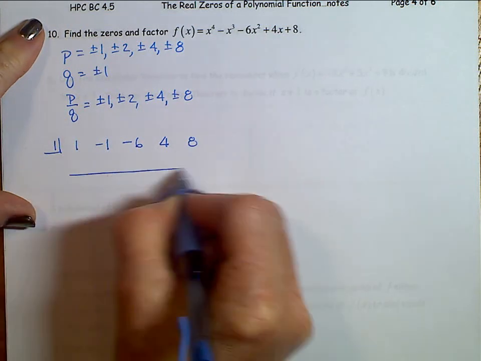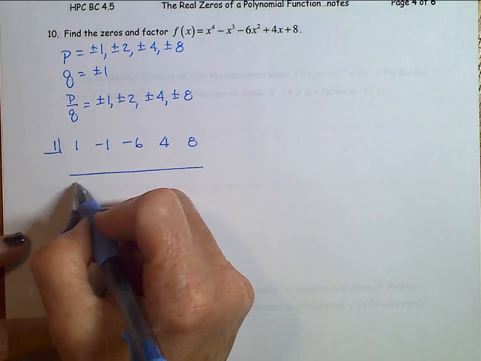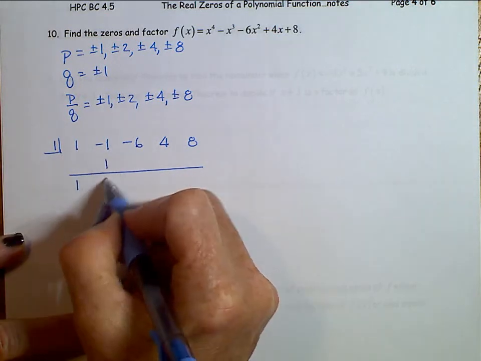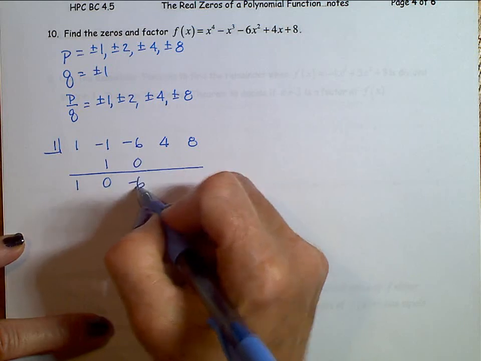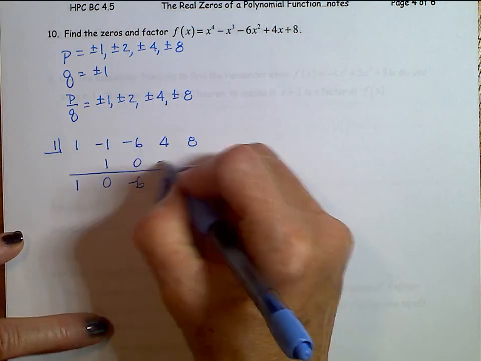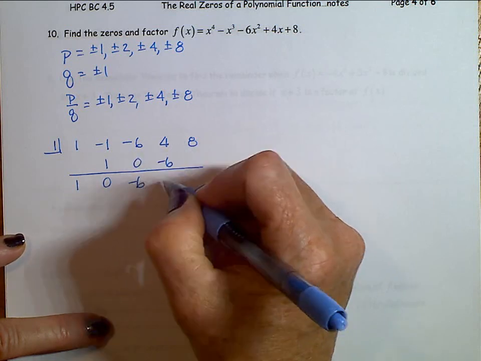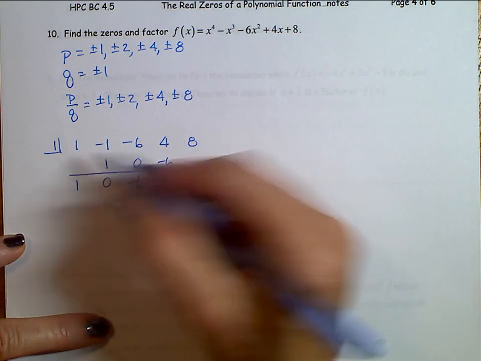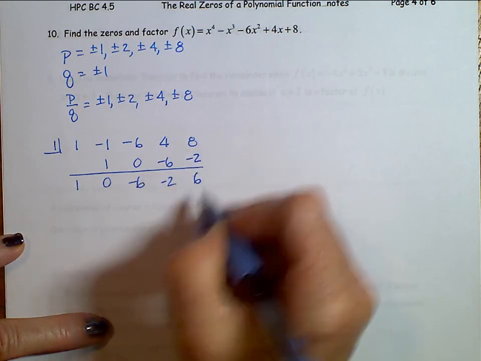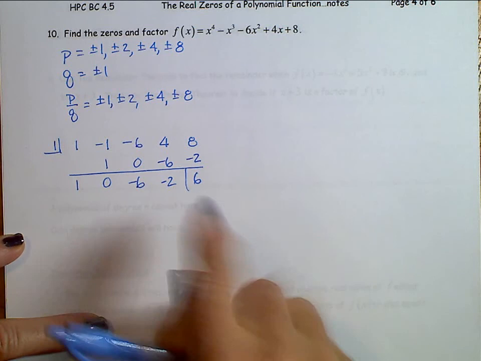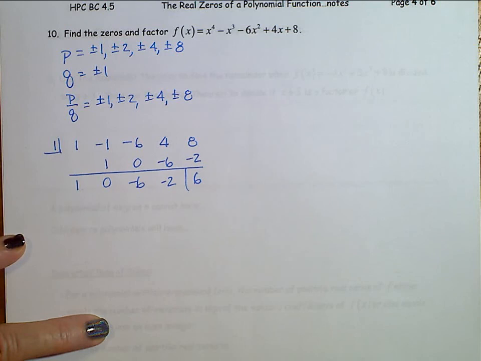And running through synthetic division, bring that 1 down. That's 1, multiply, 1, add, 0. 0 times 1 is 0. Add these guys, that's negative 6. Negative 6 times 1 is negative 6. Add, that's negative 2. Negative 2 times 1, negative 2, add 6. There's your remainder. Not 0, so we know that 1 is not a 0.